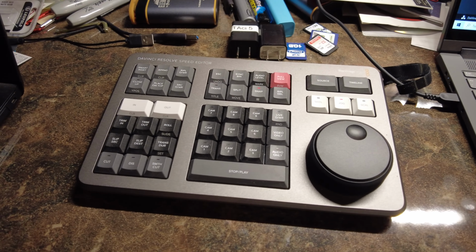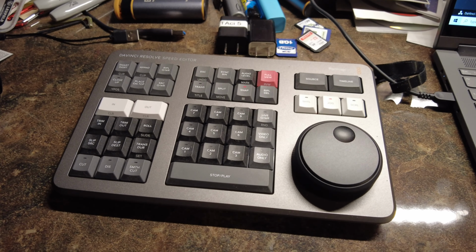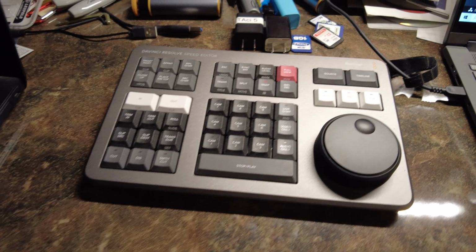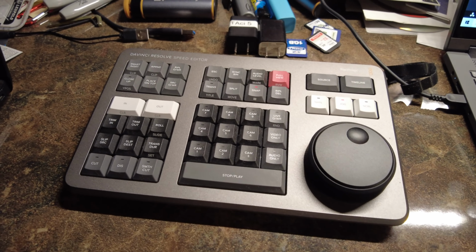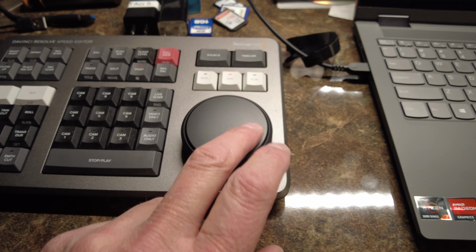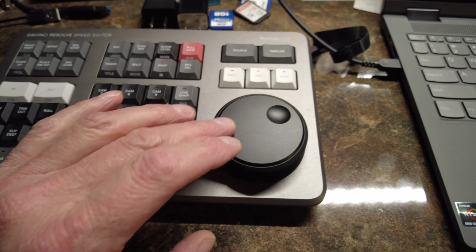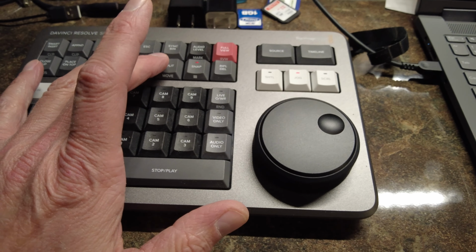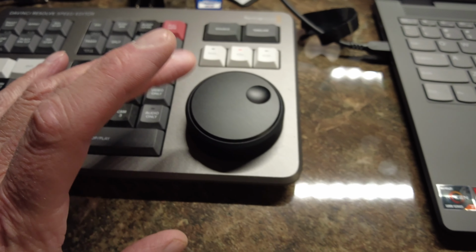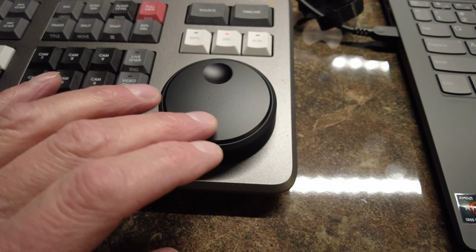This is my speed editor, DaVinci Resolve speed editor. If you're going to edit video, this thing is well worth the money. I think I paid $100 for it off eBay, brand new, still in an unopened box, and it's well worth the money. I don't know how much it is retail. Instead of using a mouse, you spin this wheel right here, and I mainly only use a couple keys. You find the spot you need, and I hit split and delete. Basically only use those 2 keys and this wheel, but with this wheel you can get right down to the frame. It is just the coolest thing.